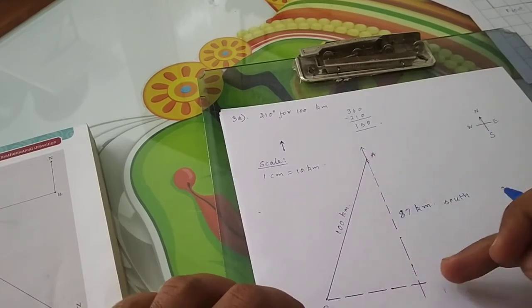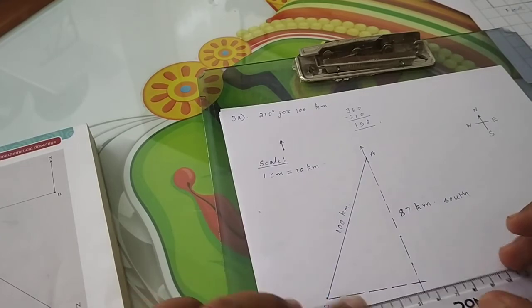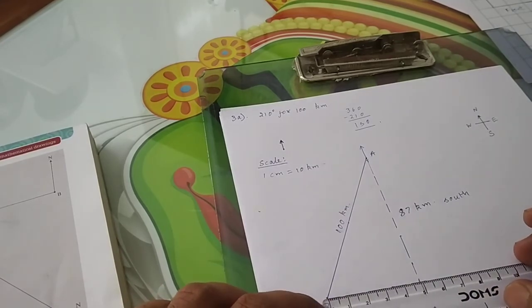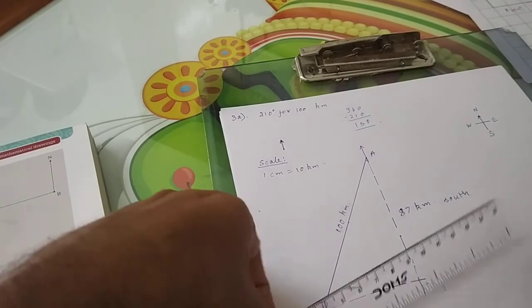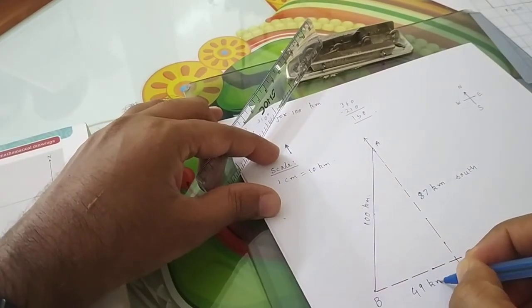And this is 87 kilometers south, here to here. And I need to measure this distance. Here to here it is west, and this is 4.9 centimeters. So 4.9 times 10 will be 49 kilometers.